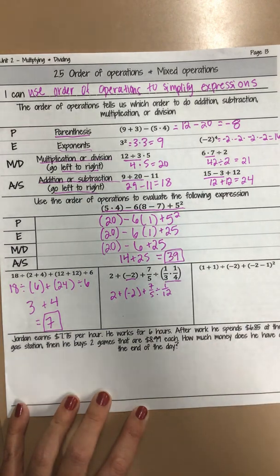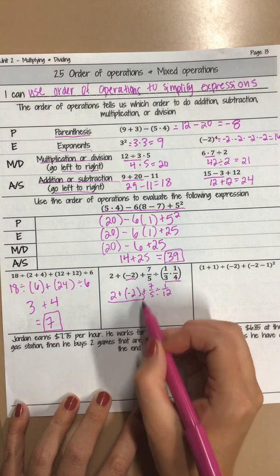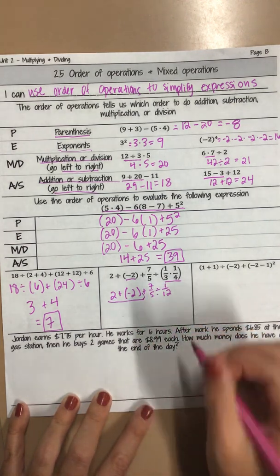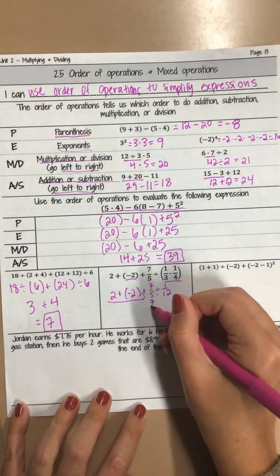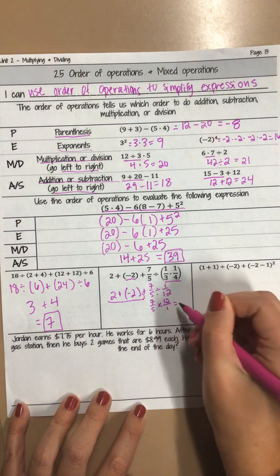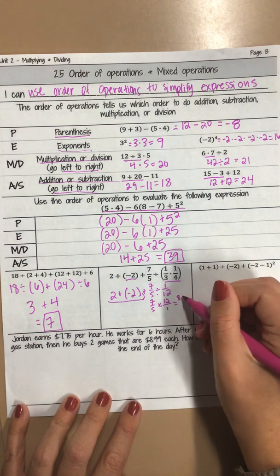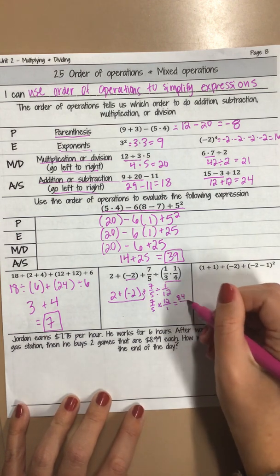And then I'm going to multiply or divide. So I'm going to leave my 2 plus negative 2 over here, and I'm going to go ahead and divide these. Remember, we keep, switch, flip, then multiply across. 7 times 12 is 84, and then 5 times 1 is 5.